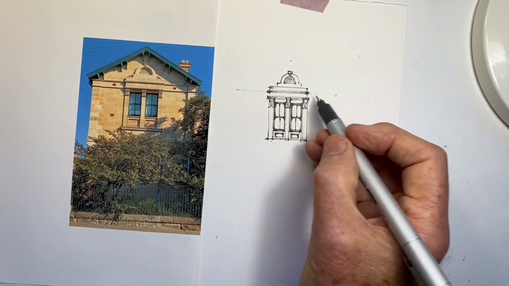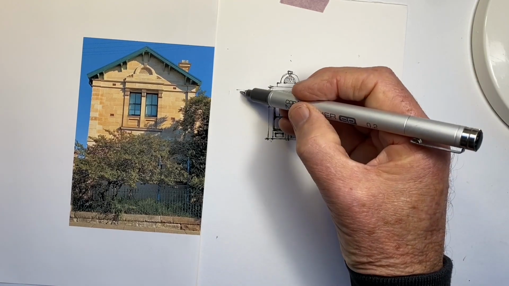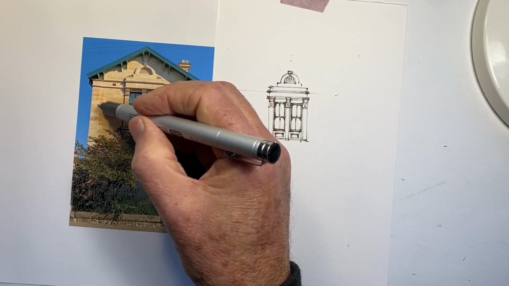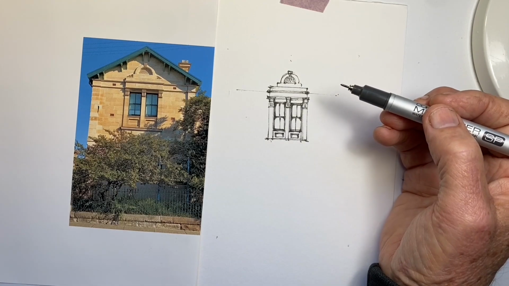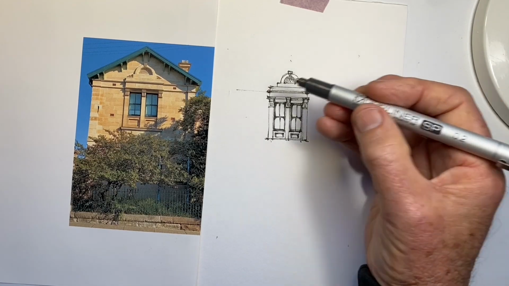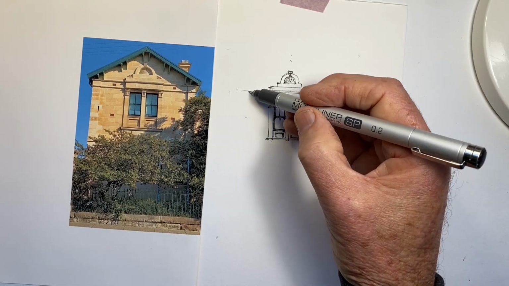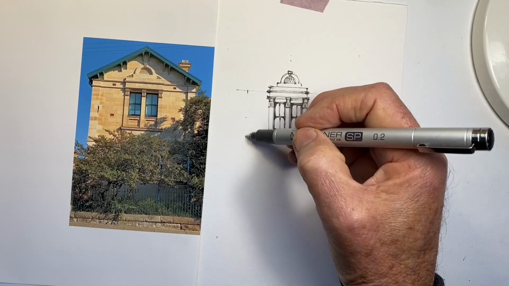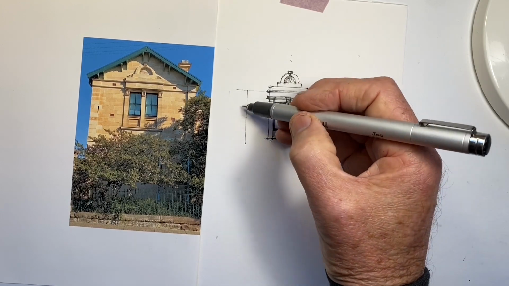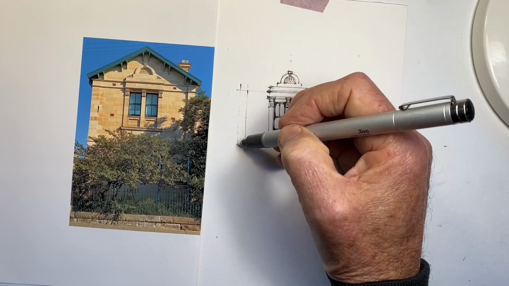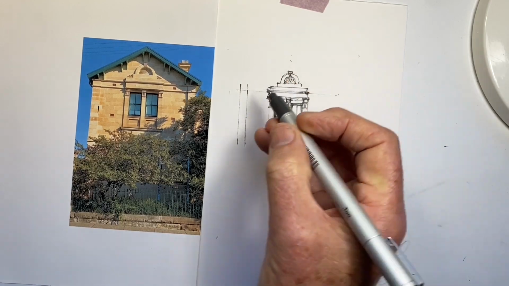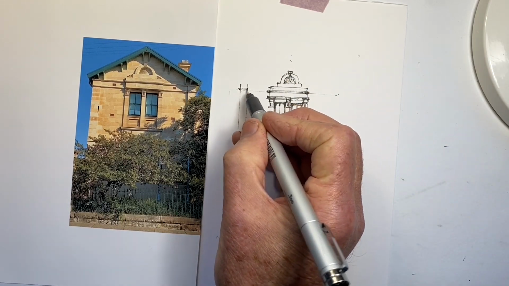I talk about our reference being a springboard, and if we want to go off into abstraction or some level of abstraction from our reference, then I think we obviously use our reference in a very different way. So probably that gap between that line I've just drawn and the left side of the window could have been just maybe a millimetre or two wider.